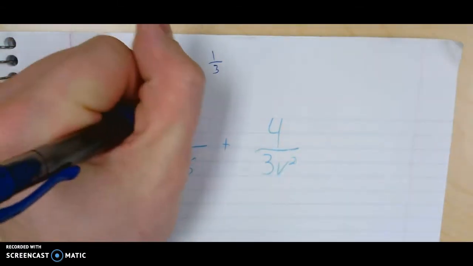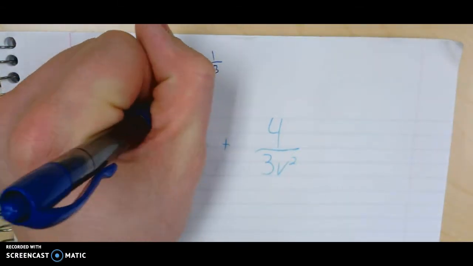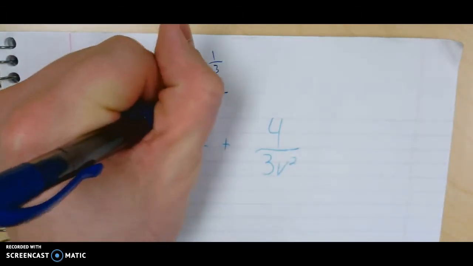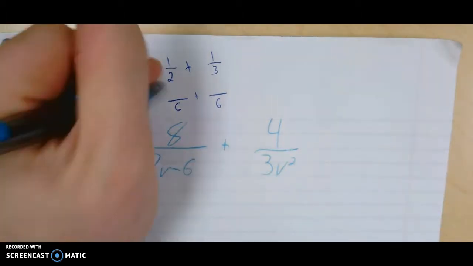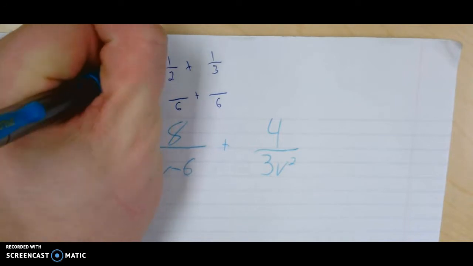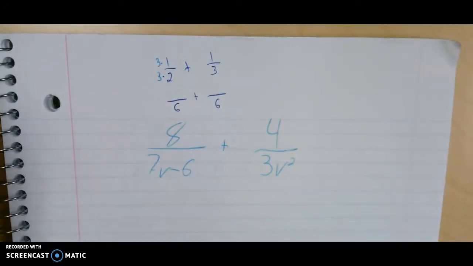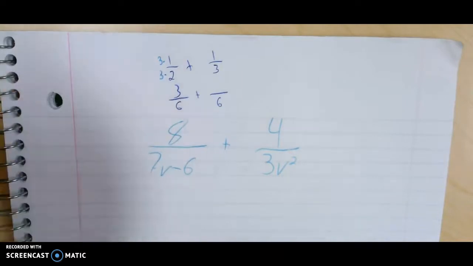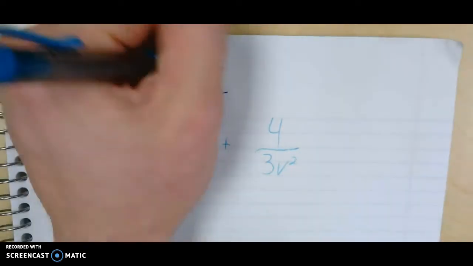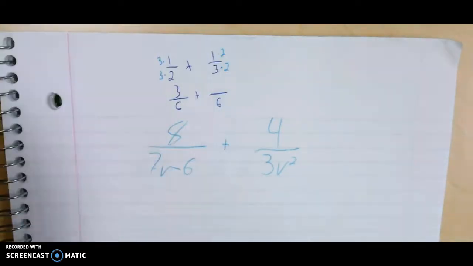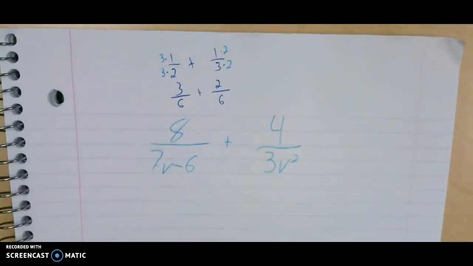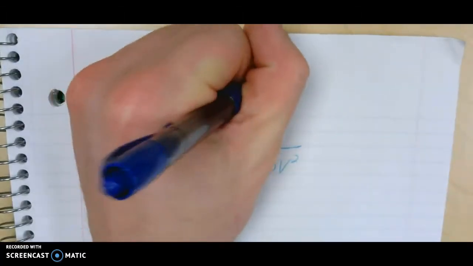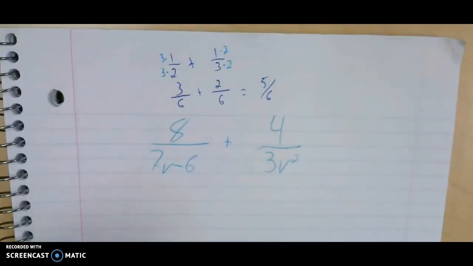So what I could do is make this have a common denominator by changing them both into a 6, since they both go into a 6. Well, 1/2 is the same as saying 3/6, because to turn a 2 into a 6, I'm multiplying top and bottom by 3. So this would be 3/6. To turn a 3 into a 6, I'd have to multiply by 2. Whatever I do to the bottom, I have to do to the top. So that would give me 2/6. Then adding those together, I would get 5 over 6. Can I reduce it? Nope.